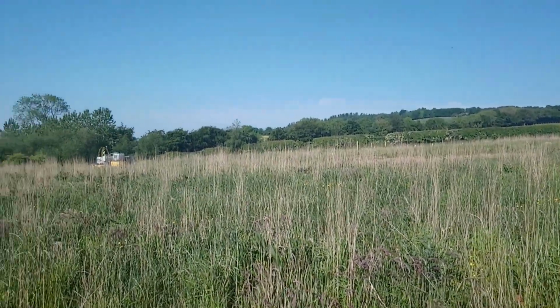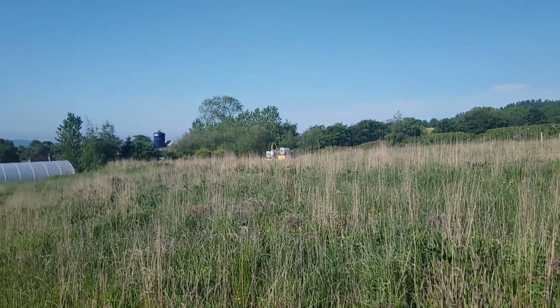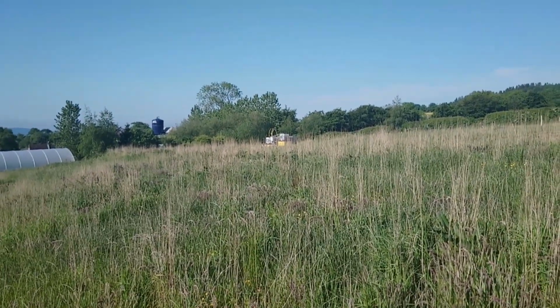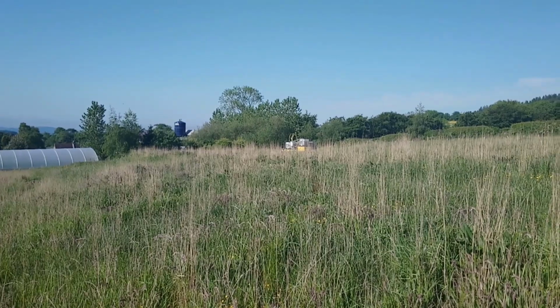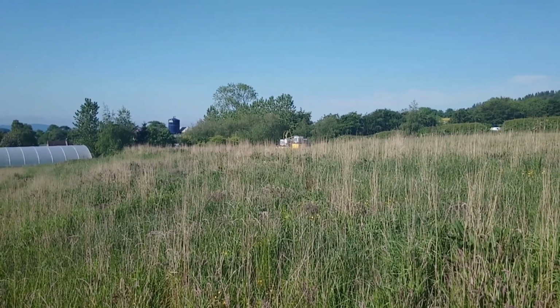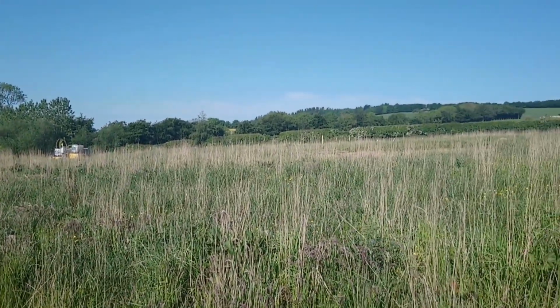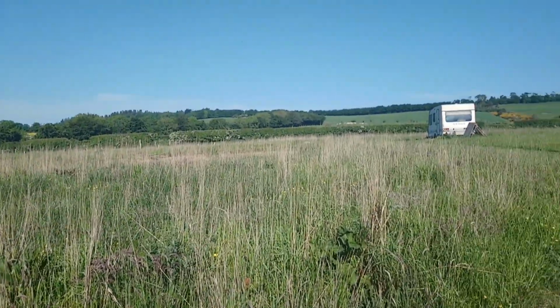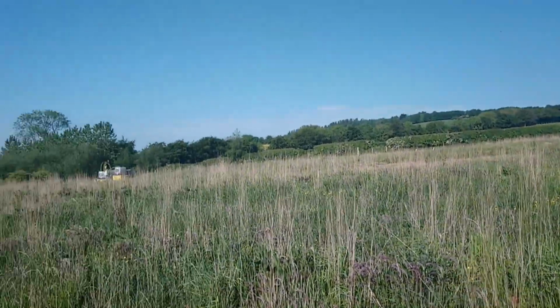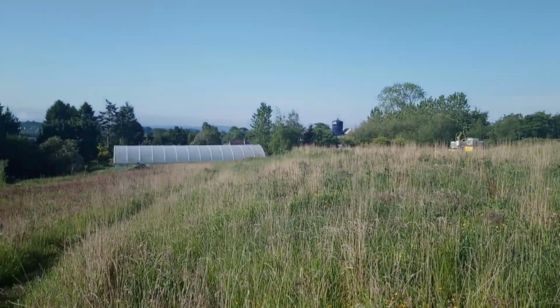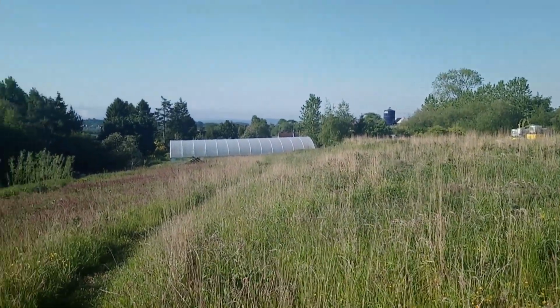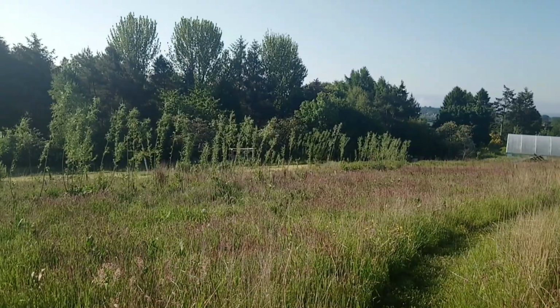That's also, now we're looking sort of southwest, this is the source with the main prevailing wind. You can see there is a bit of a windbreak down at the bottom, but the wind does still come across that hedge over there. Just looking down the side, this is a market garden, which is the feature of another video. And then we come to the forest garden.